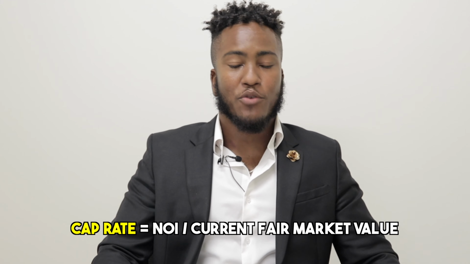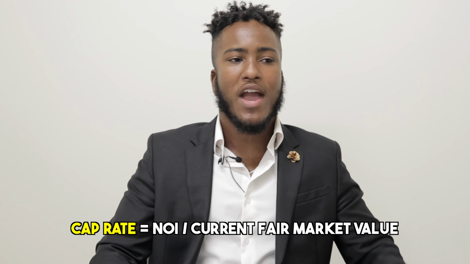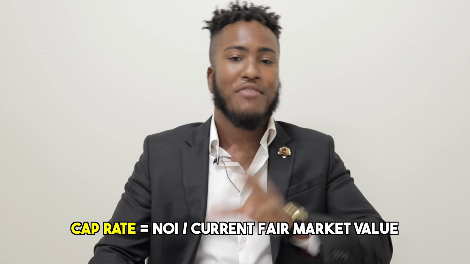Next, we have your cap rate. So assume that you paid all cash for your particular real estate investment. Your cap rate is basically the percentage return on the total value of that property. So this can be found by taking your NOI and dividing it by the value.